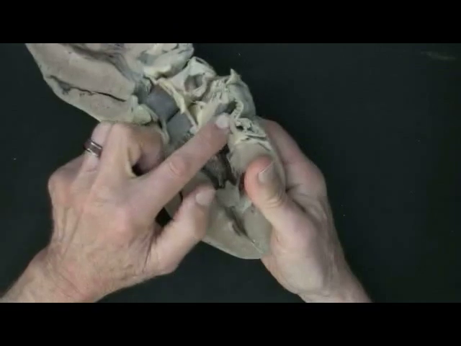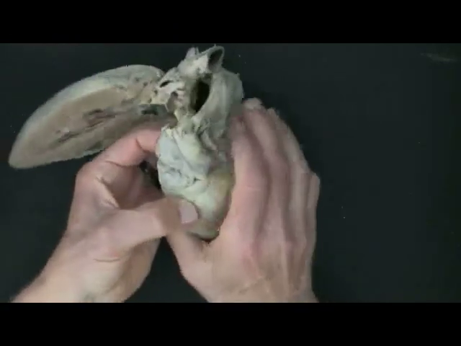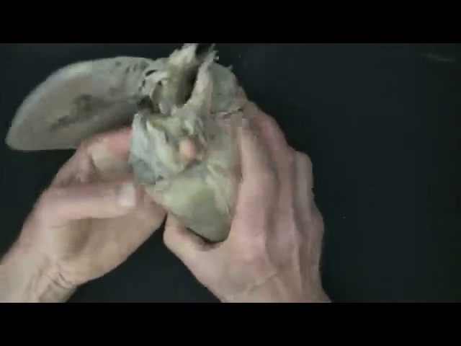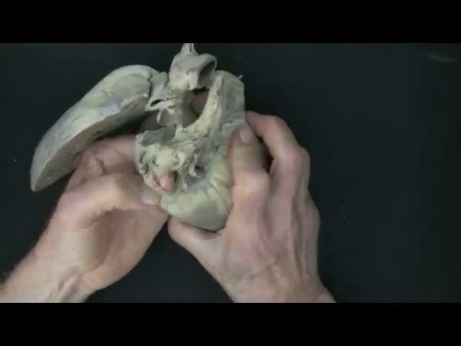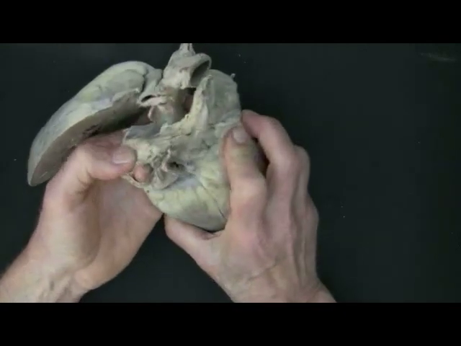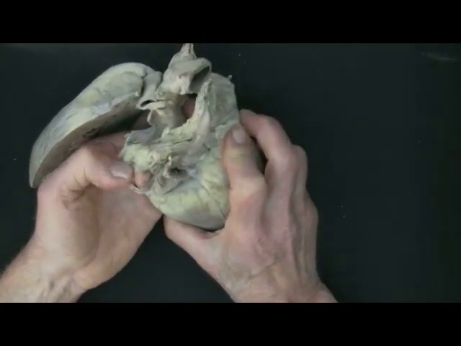This is the left atrium, and with my finger I can probe around until my finger emerges. This is a rather large opening which represents the pulmonary veins entering at this location.